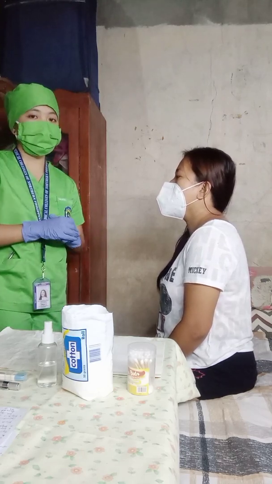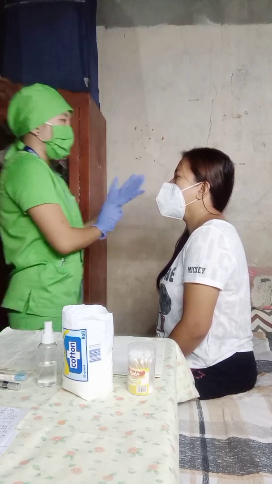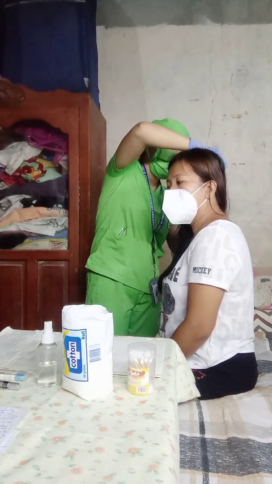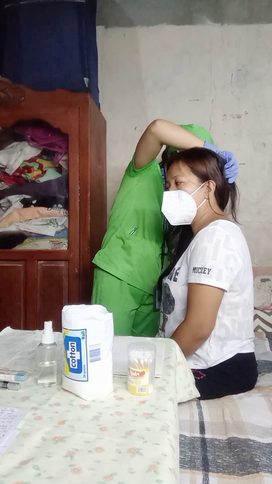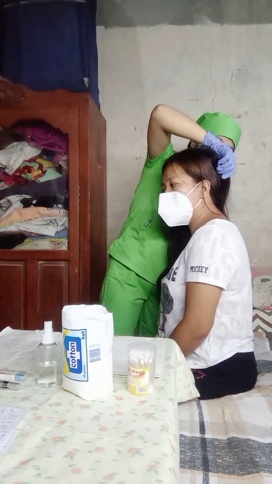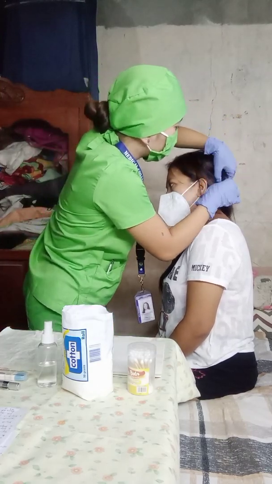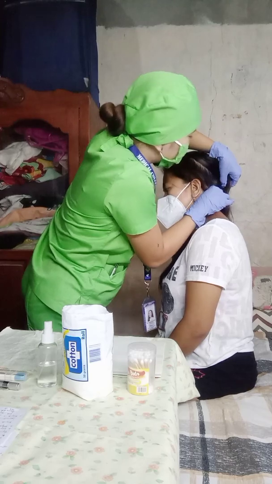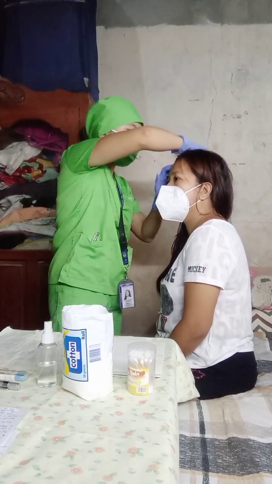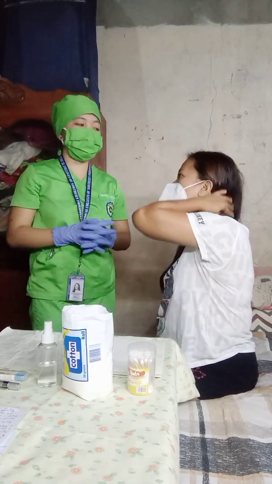And next is to observe the scalp of the patient in several areas. And in doing that, you should ask the patient if she has any injuries. So ma'am, do you have any injuries? Okay, so she doesn't have any injuries. And then note as well if she has lice, nits, dandruff, or lesions. So she's negative for nits, lice, dandruff, and lesions.